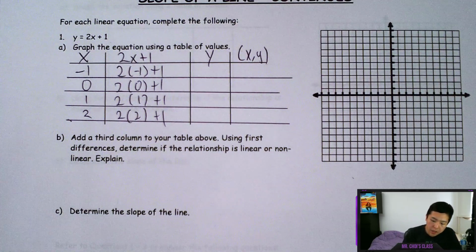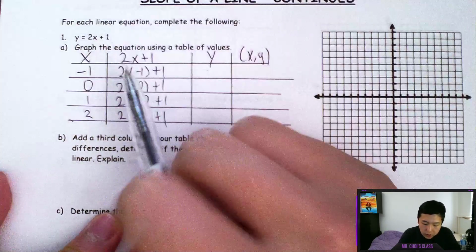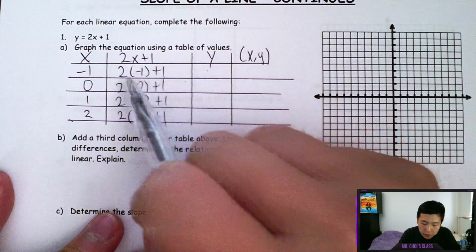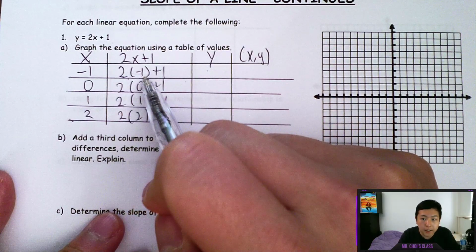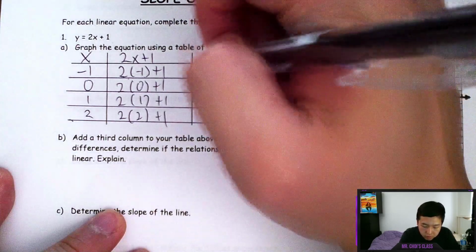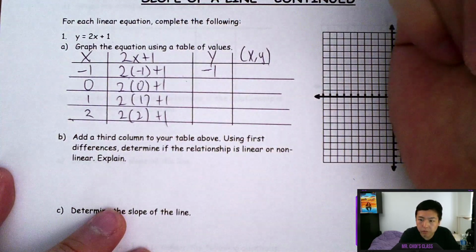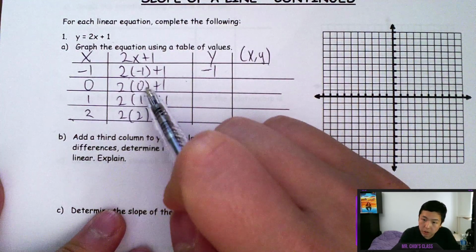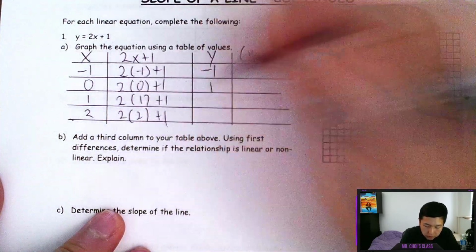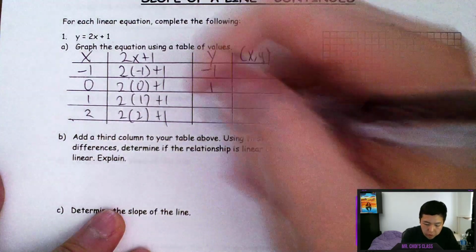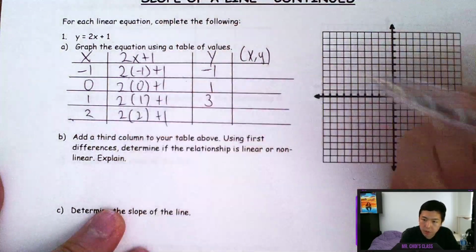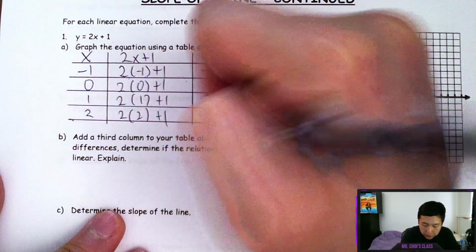For y, we're going to actually solve it. So 2 times -1 is -2, plus 1 is -1. Next one, 2 times 0 is 0, plus 1 is 1. 2 times 1 is 2, plus 1 is 3. And 2 times 2 is 4, plus 1 is 5.